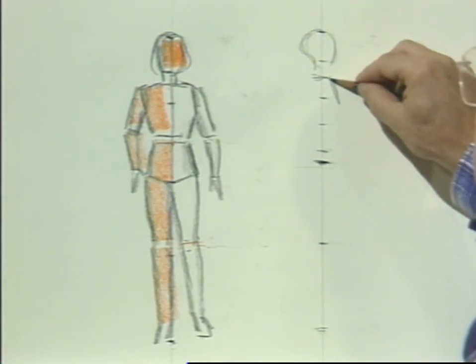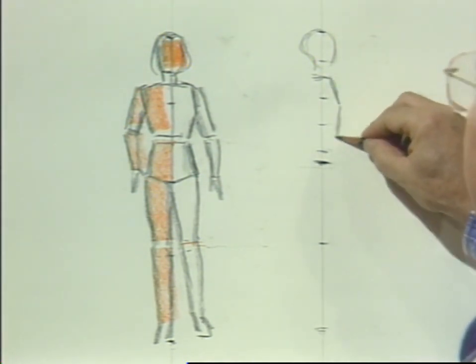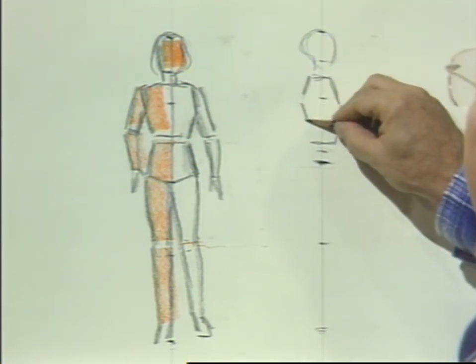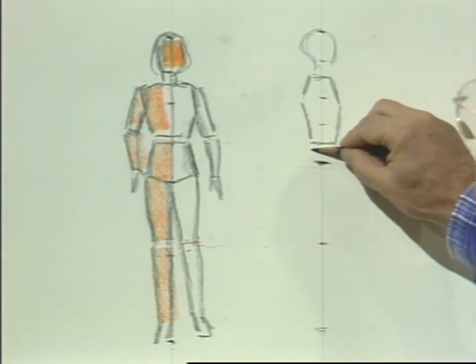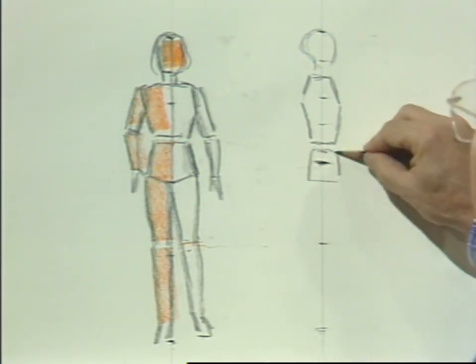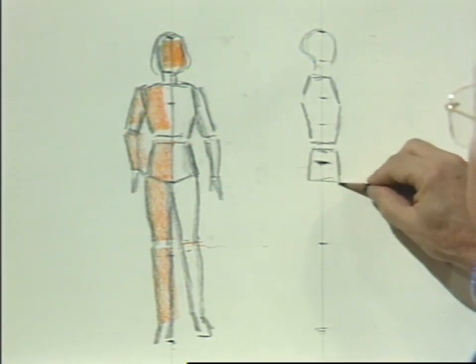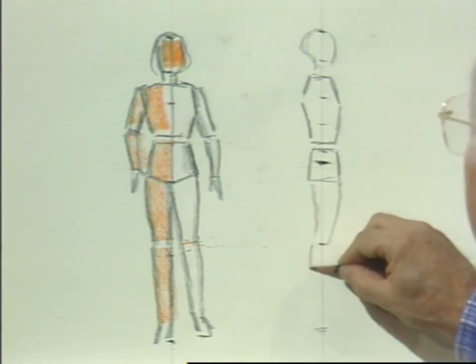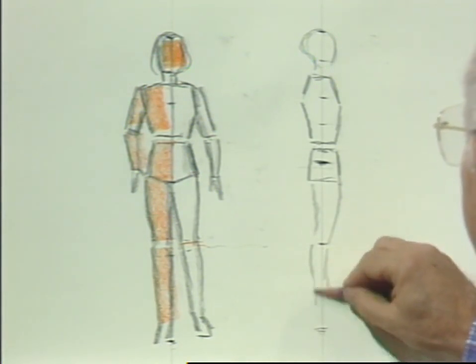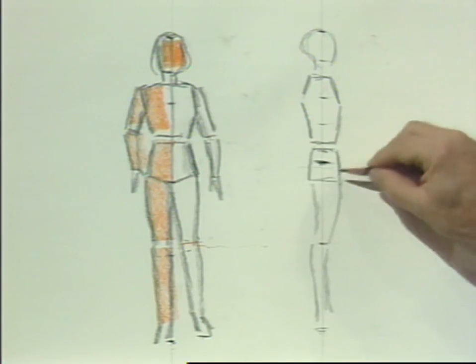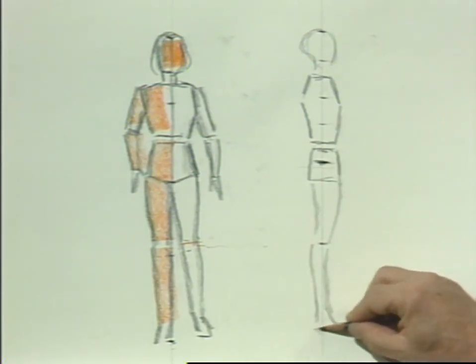Top of the rib cage, and the bottom of the rib cage, and the hip block. All of the vertical proportions are the same. The only difference is the width of the body, because at a side view, the rib cage and the hip block are narrow.